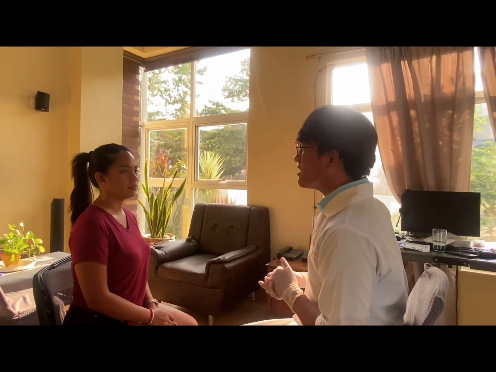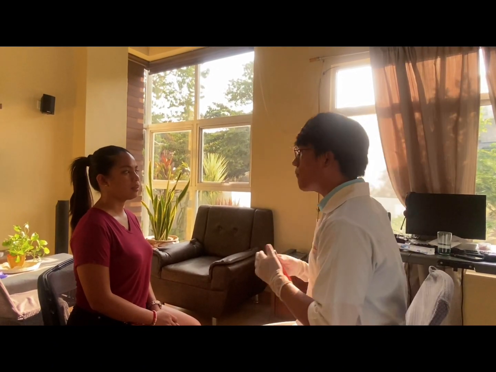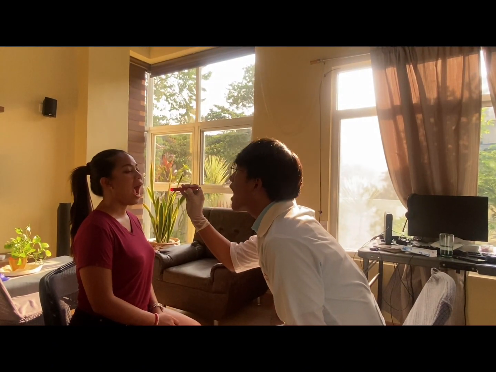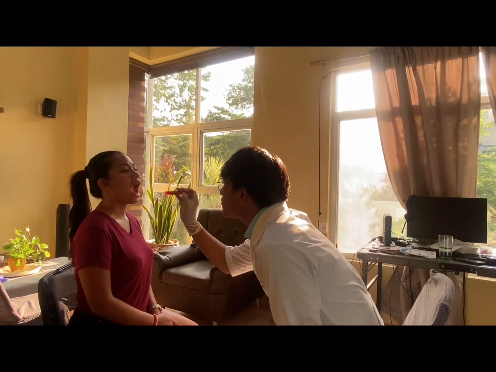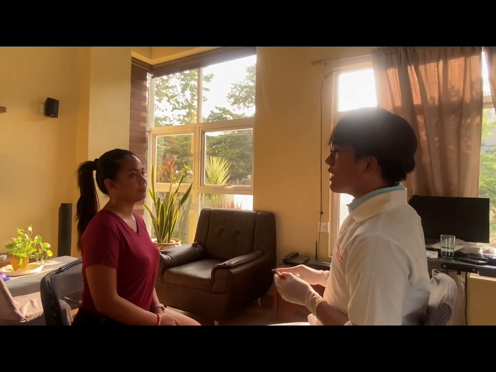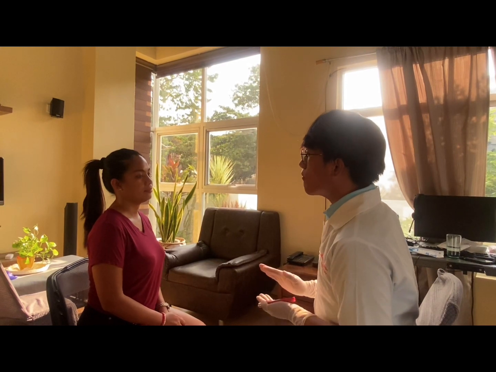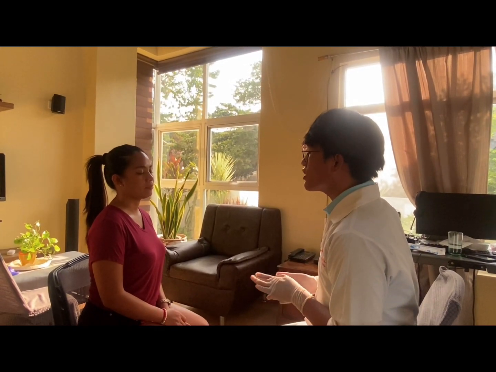Next is I'll be inspecting the base of your tongue po, mouth floor, and frenulum. Can I have a look po? Okay, as I observe, the base of the tongue, mouth floor, and frenulum appear normal without any signs of abnormalities po.